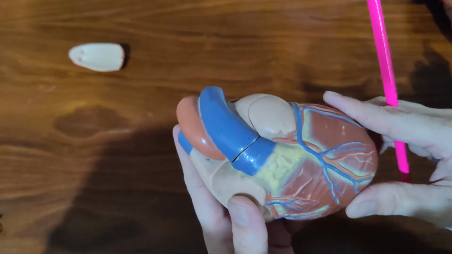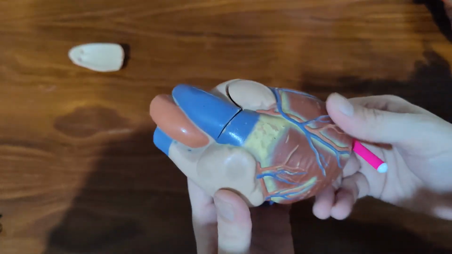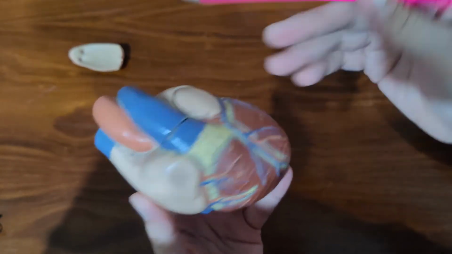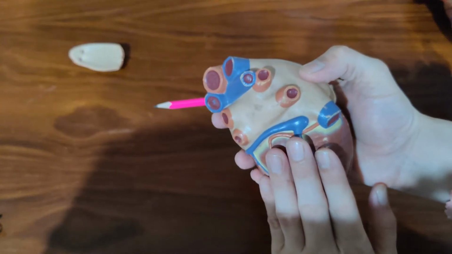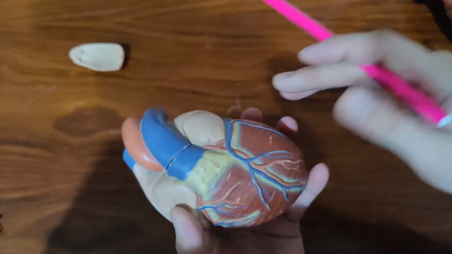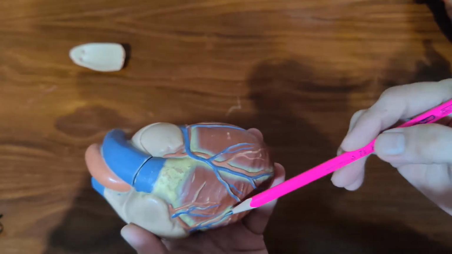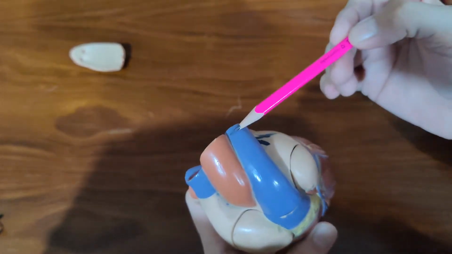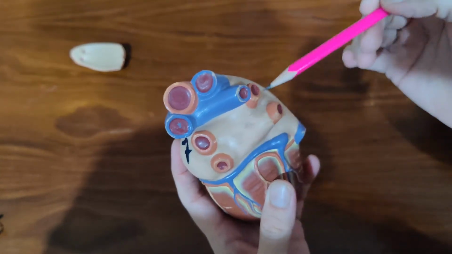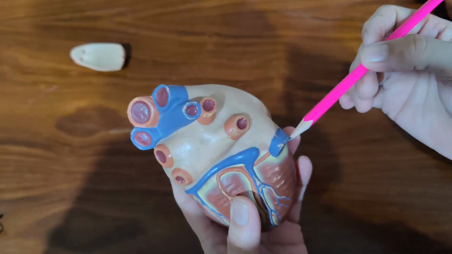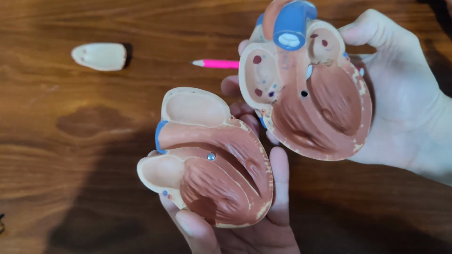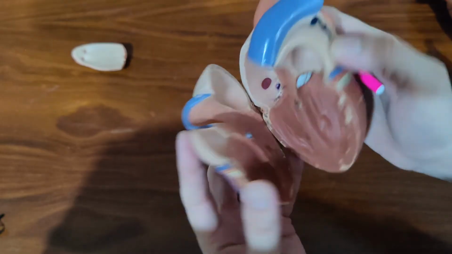This is another model of the heart. You can see the anterior aspect of the heart. This is the anterior surface, the inferior surface or diaphragmatic surface, and the base of the heart. Then you can see the right and the left atria and right and the left ventricle, the pulmonary trunk, the arch of the aorta, and here you can see the pulmonary artery, and the inferior and the superior vena cava which are present over here. And here you can see the four chambers which are present.